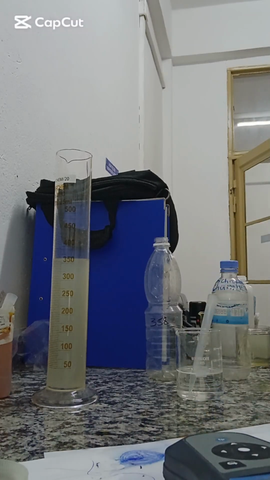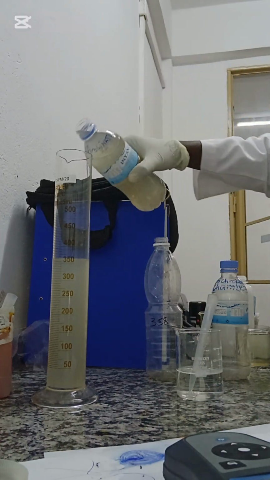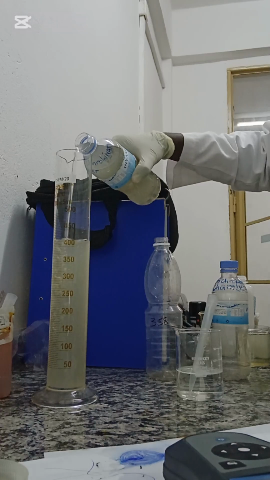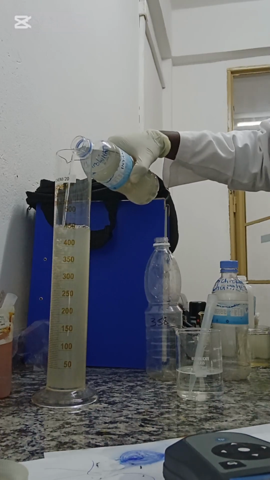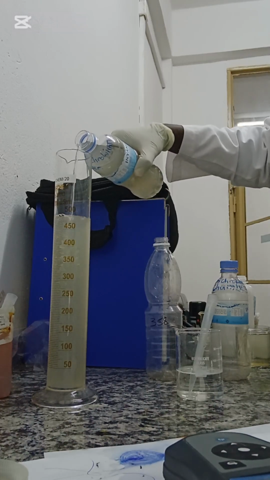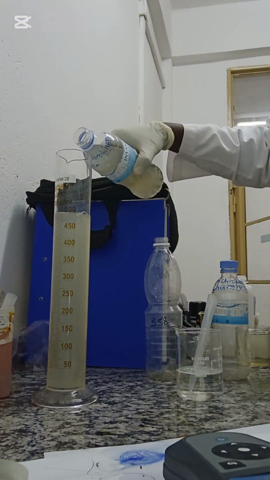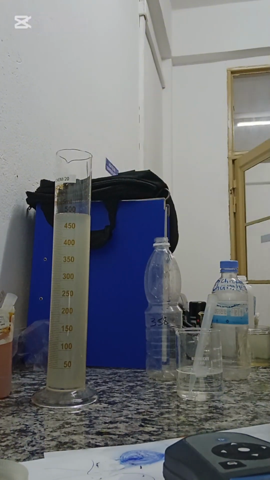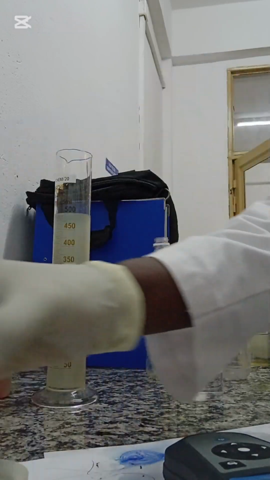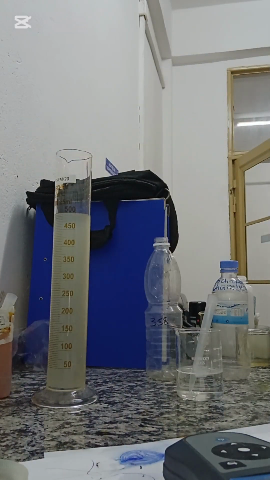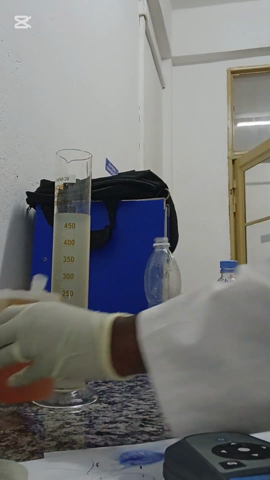So this is a wastewater sample. This wastewater sample is from a sewage treatment plant. The plant has not been efficient, and I wanted to demonstrate something, because they have been trying to filter the water with a sand filter without coagulation or flocculation.